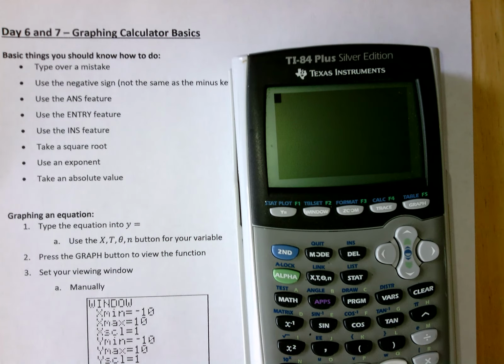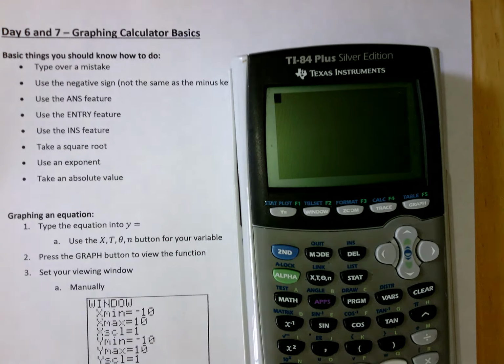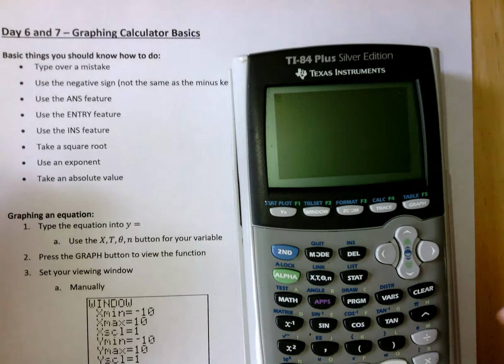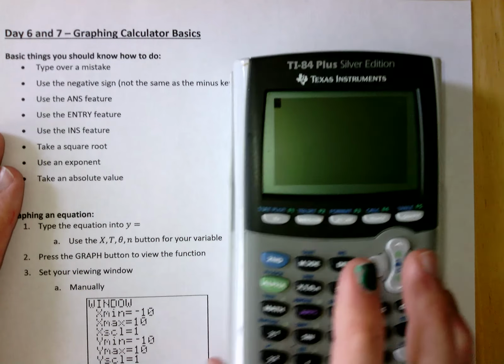Okay. So this is going to seem a little bit silly because I'm literally just going to show you how to push buttons. But these calculators do some really cool things. And there's some really handy features that you should know about. So we're going to go over a little more than half the page today. We're not going to finish all of it in this one video, but I want to show you just some of the basic things that you should be able to do, okay?